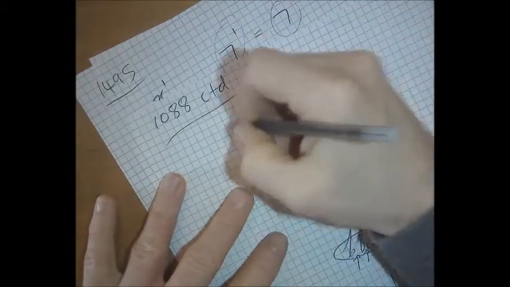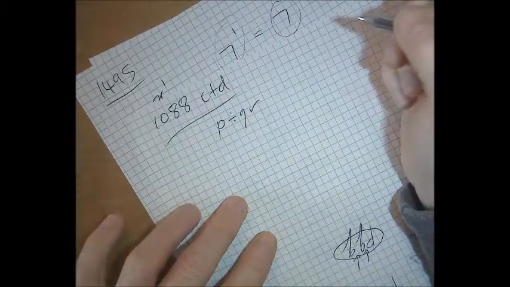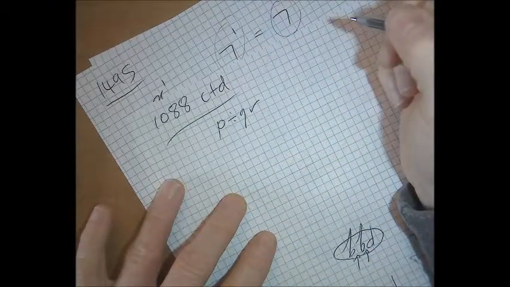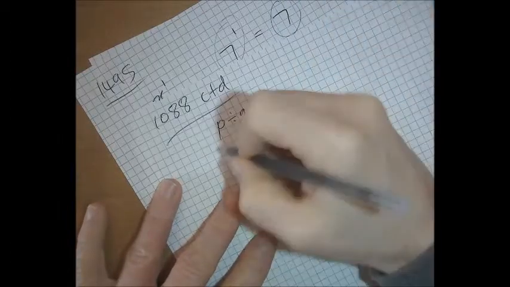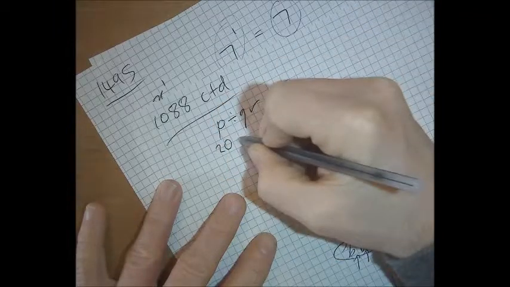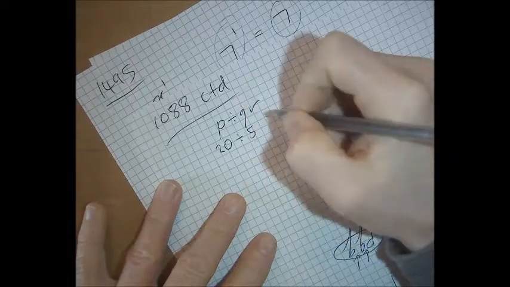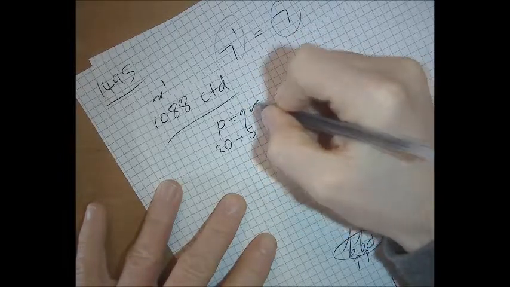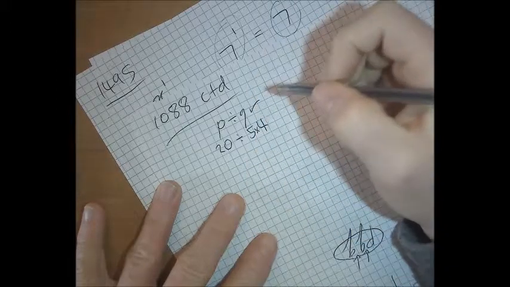So what I'm saying is, if it was P divided by QR, and I tell you that P is 20, Q is 5, and R is 4, you go 20 where the P was, 5 where the Q was, 4 where the R was. Of course, you now need a multiplication symbol so that people don't think you mean 54.